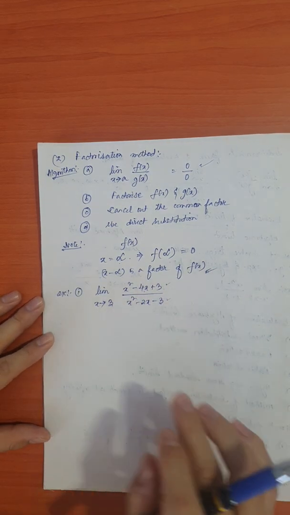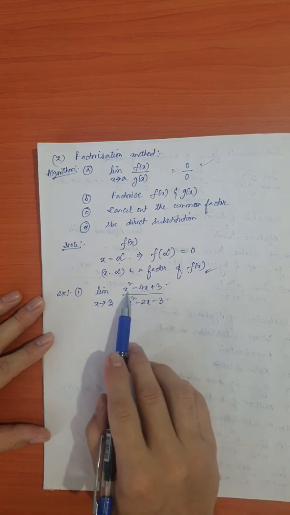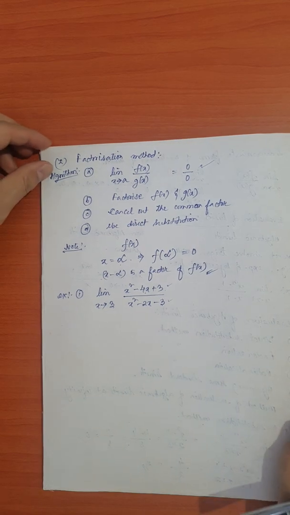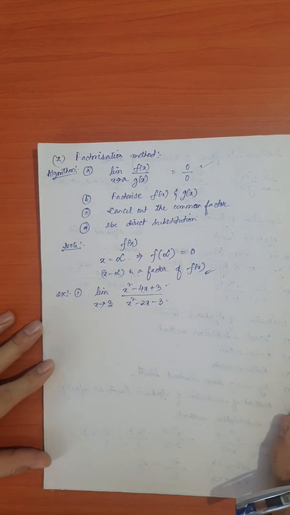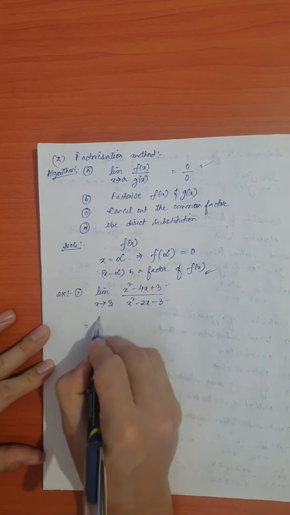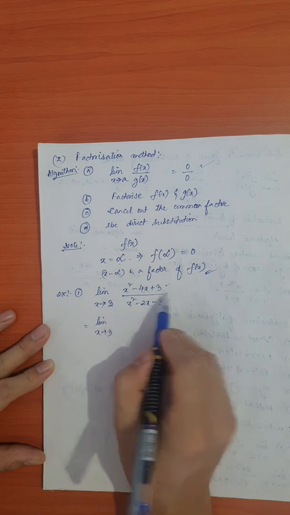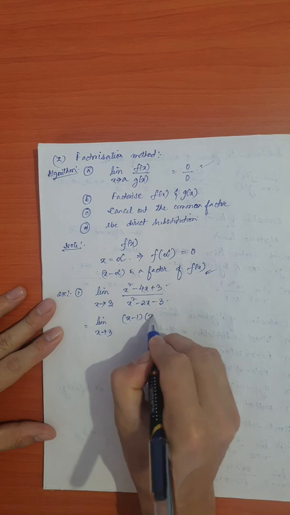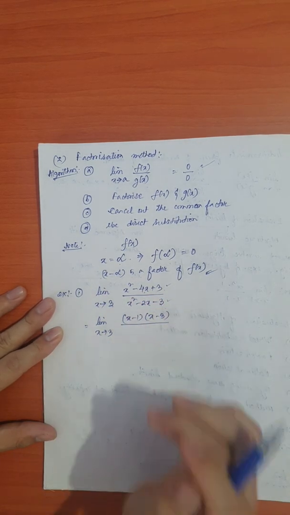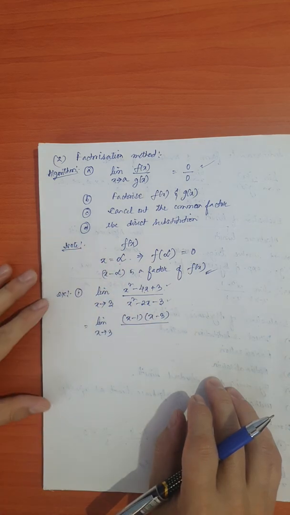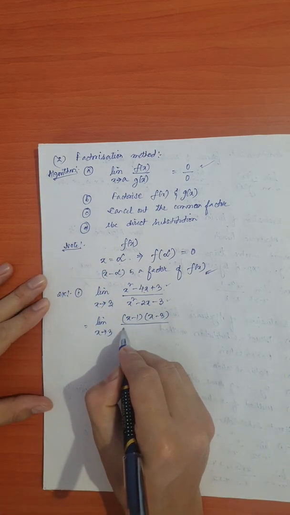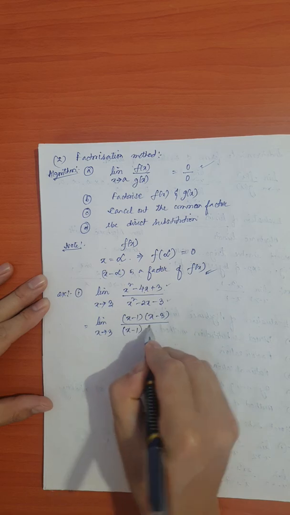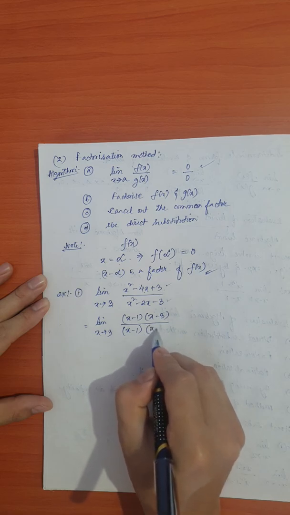Now let us factorize f of x and g of x. Because it is a quadratic equation, we can use the splitting the middle term method. In the numerator you will get x minus 1 times x minus 3, and on the denominator side you get x minus 3 times x plus 1.